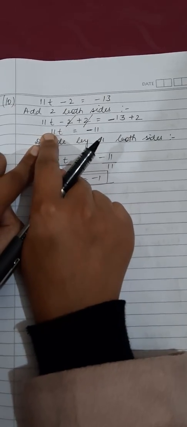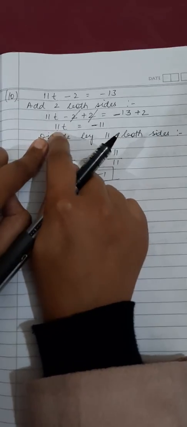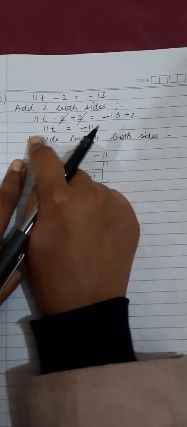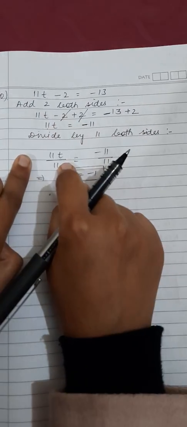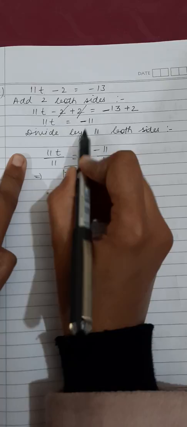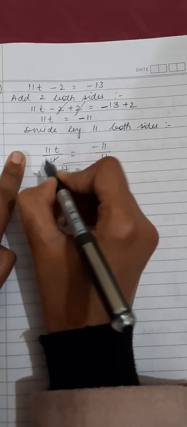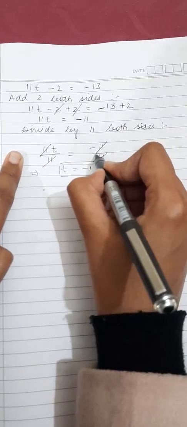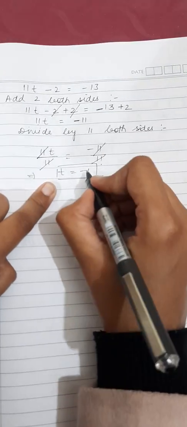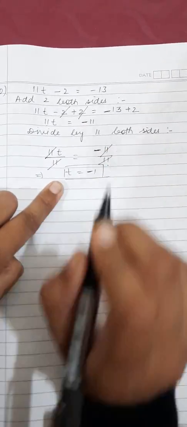If you see that this 11 is multiplied with t, I am going to remove this by dividing both sides by 11. So 11t upon 11 equals minus 11 upon 11. 11 cancelled with 11, 11 cancelled with 11. So the value of t will come out to be minus 1, because here minus sign is there.